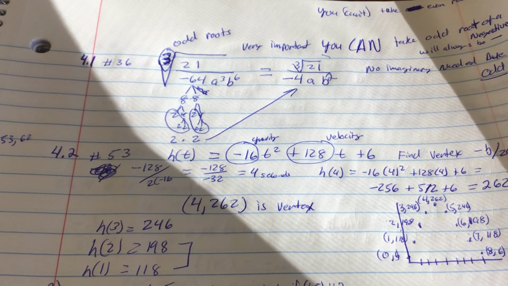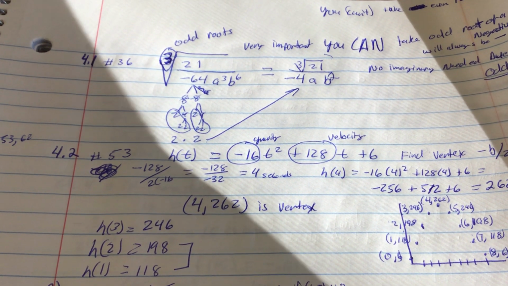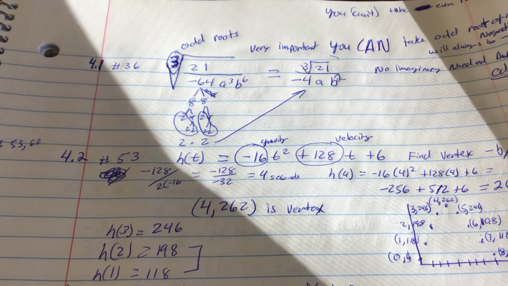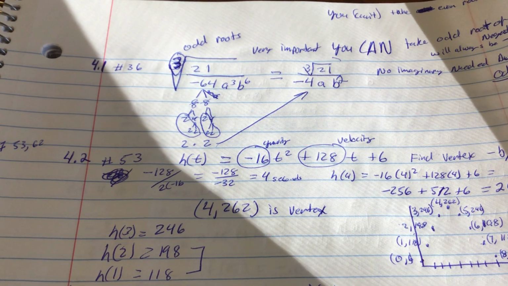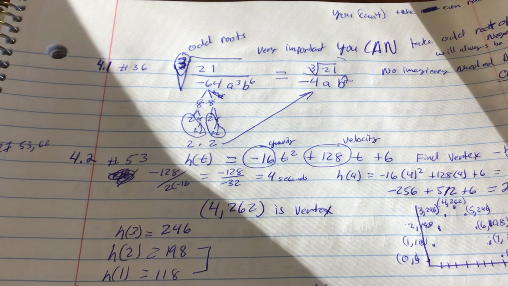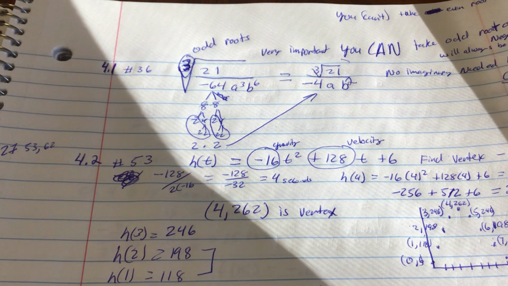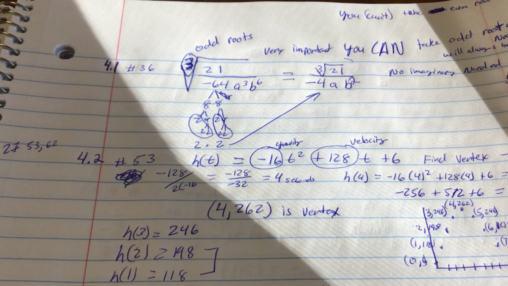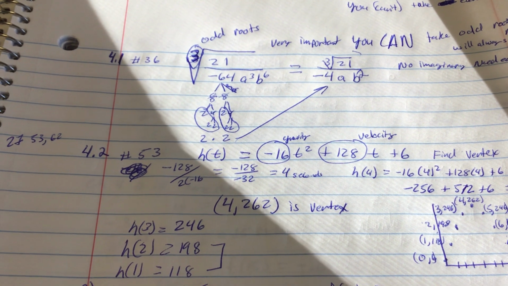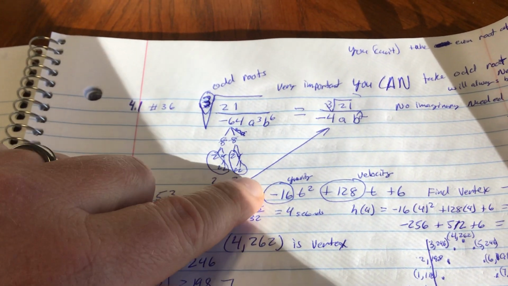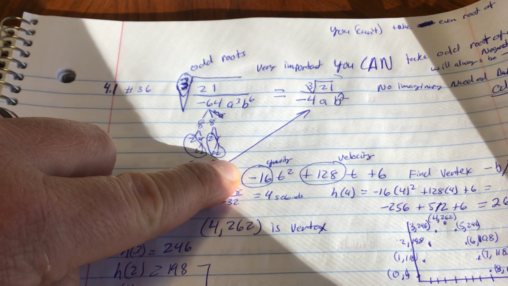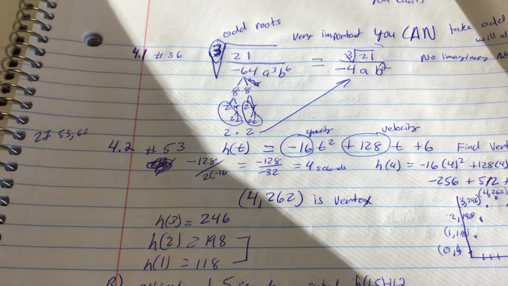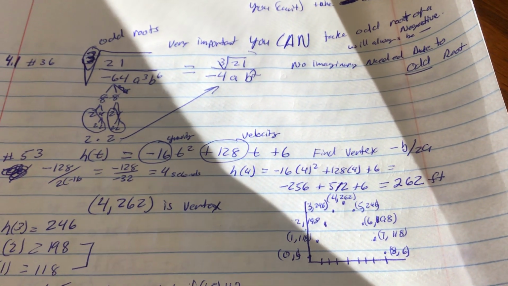I plugged in 3, 2, and 1, and then just realized that, hey, it is symmetrical. So after 3 seconds, the height was 246. After 2 seconds, it was 198. And after 1 second, it was 118. I just plugged in those values, 3 for t, 2 for t, and 1 for t, and ended up figuring out the y values by plugging it into a calculator. So just put in 3 for t, 2 for t, 1 for t in that top equation right here. Put in your t values of 1, 2, and 3, and you'll end up with that 246, 198, and 118. Now, on a graph then, that would look like this.